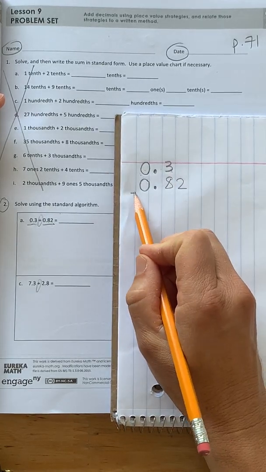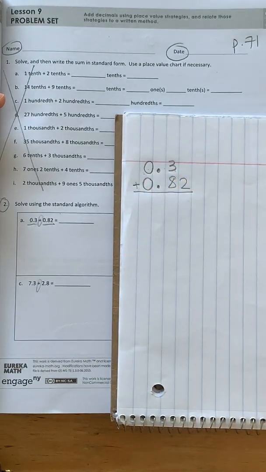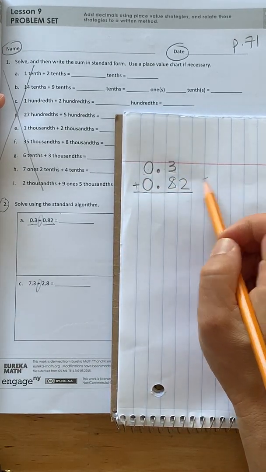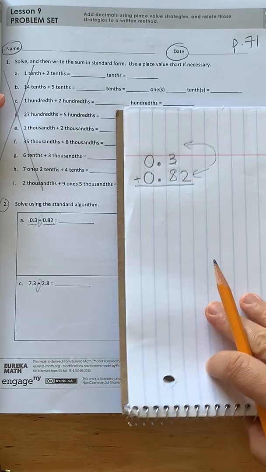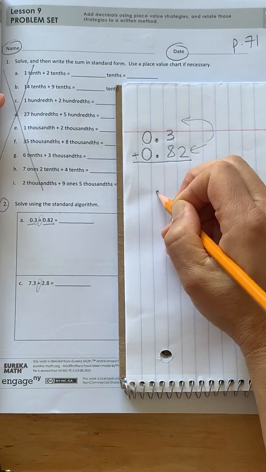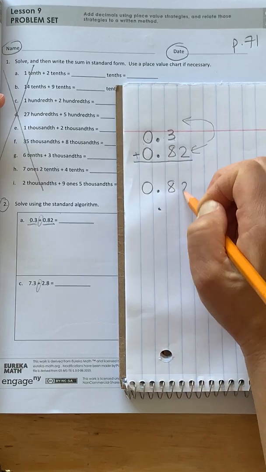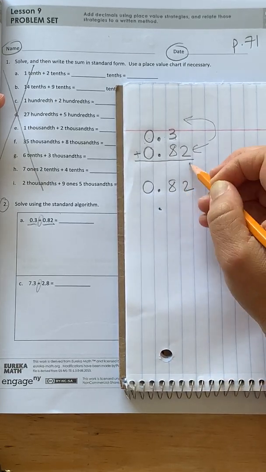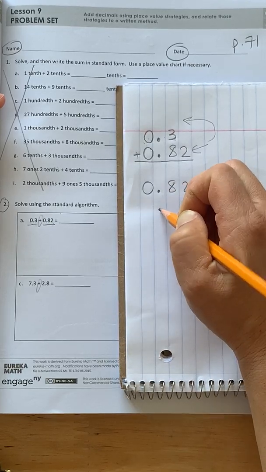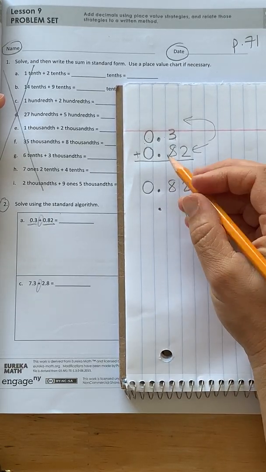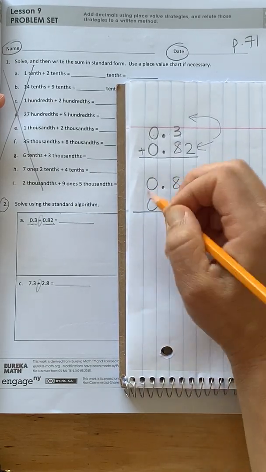Now, technically, I did not write this problem correctly, because when you add or subtract, you should have the larger number on the top. So I'm going to go ahead and quickly rewrite this. Very easy. Just put my 2 decimals. The larger number goes on top. See how I put each number in a different vertical column? That's how you can write your math so it doesn't get all mixed up. And then the smaller number, 3 tenths. Now I am ready to add.